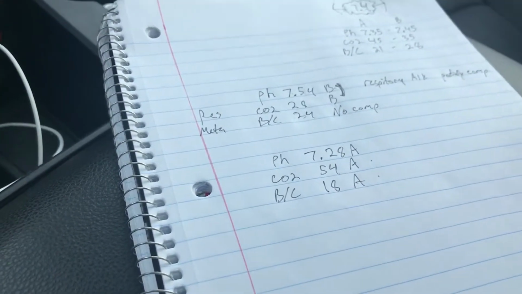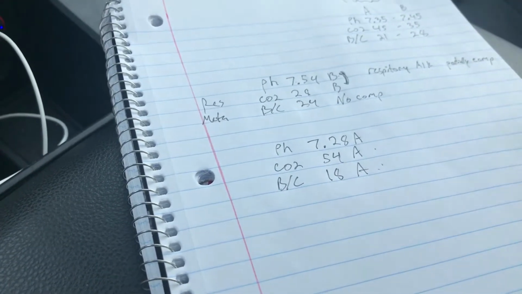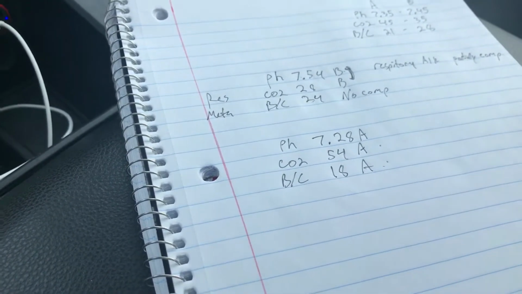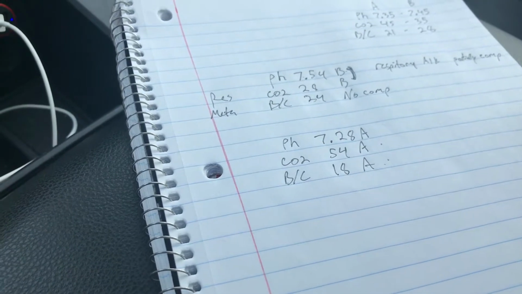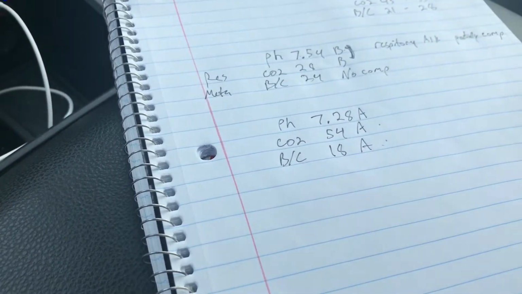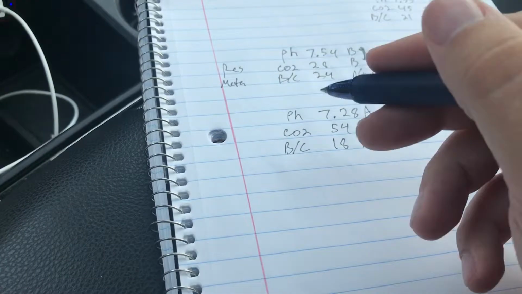If one of them was on the base side, like if bicarb was on the base side, well, then there'd be some compensation, partial compensation. But there's no compensation because they're all acidic. So let's do one more.